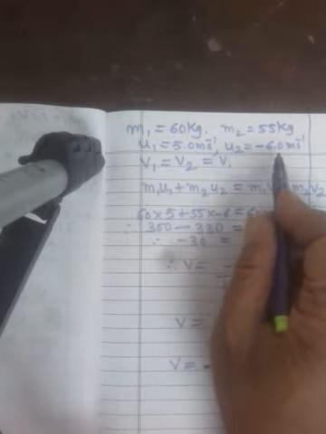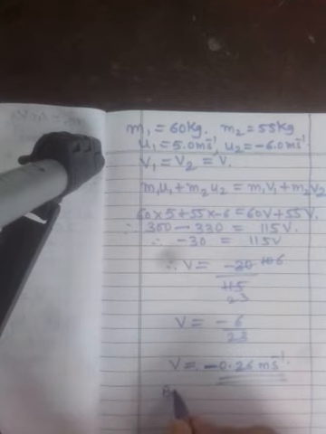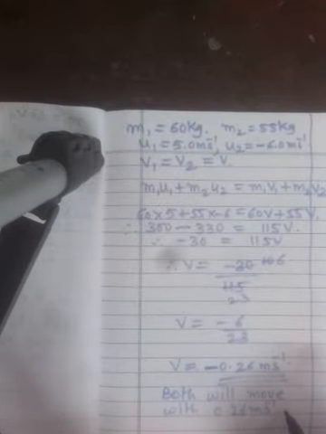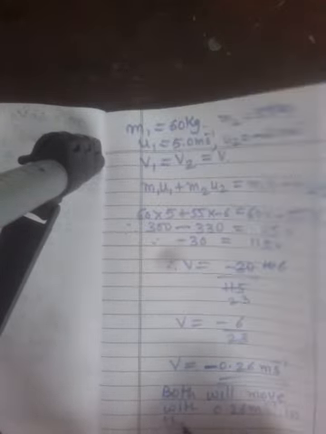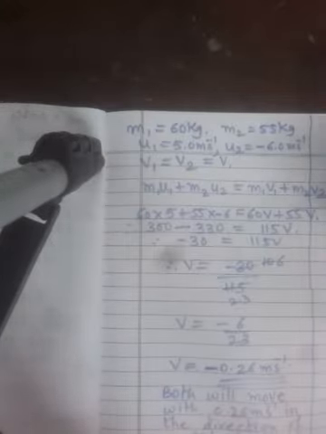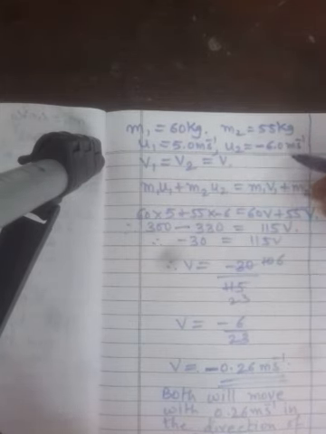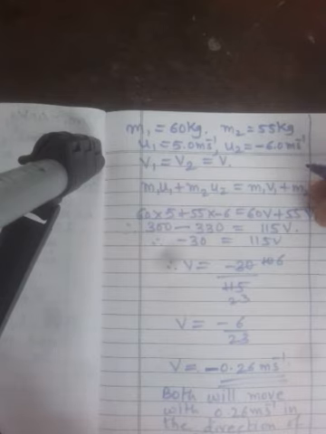What does this indicate? The negative sign we have taken is for the velocity of the second player. So both will move with 0.26 meters per second in the direction of the second player. Okay, in the direction of which player? The second player. Why the second player? Because it is negative, and negative we have taken for the second player. So both will move with a velocity of 0.26 meters per second.